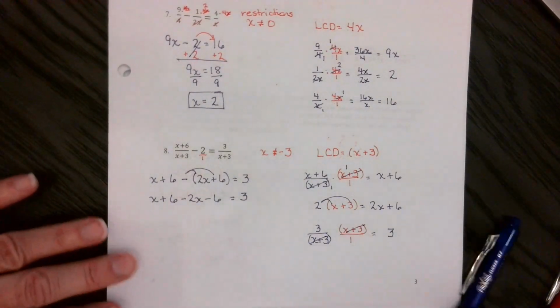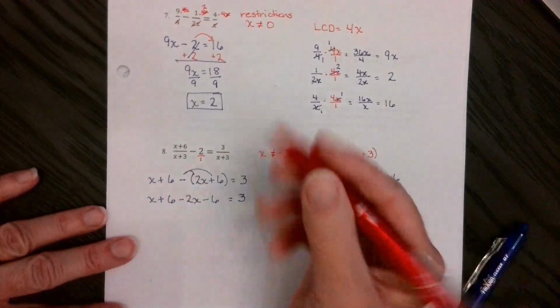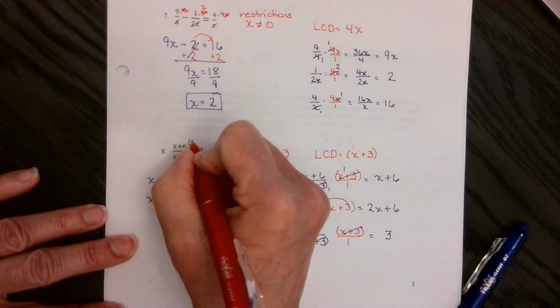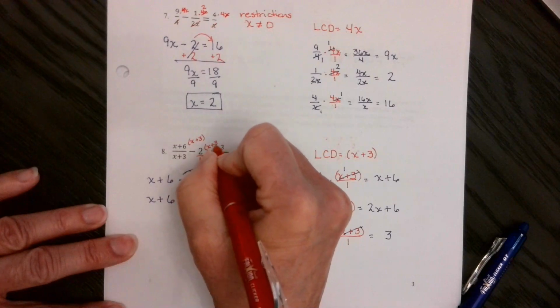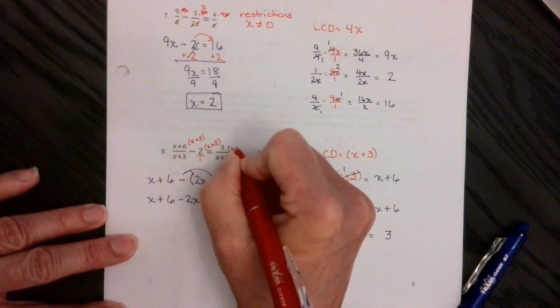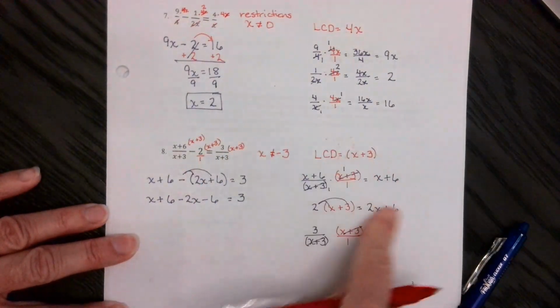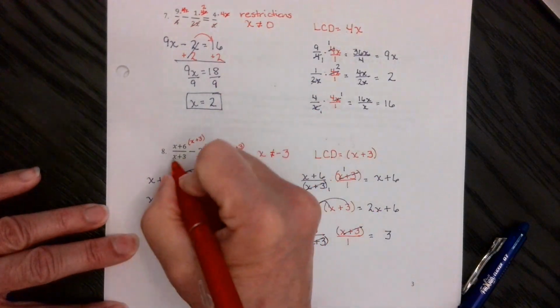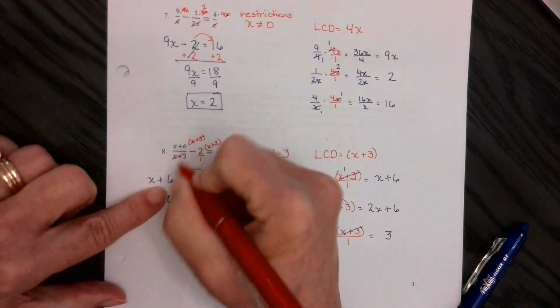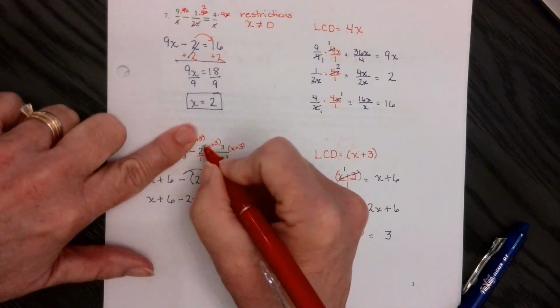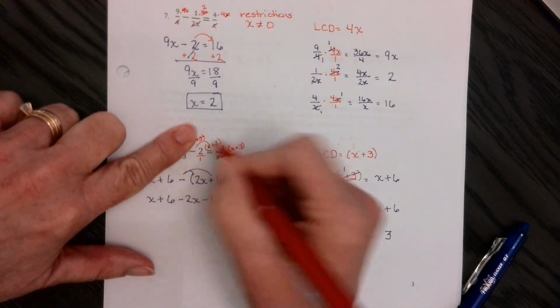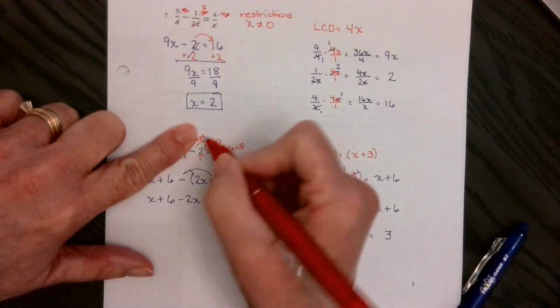Okay, so if you look at my work and I have something that looks like this, where I'm multiplying all the x plus 3's here, it's the exact same thing that I'm doing over here, but I just go like this, and I get x plus 6. Now I would read this as a negative 2, so when I say negative 2 times x, I get negative 2x.